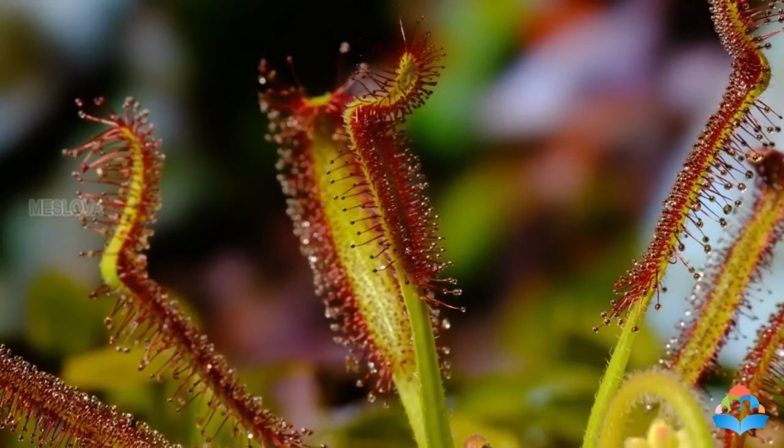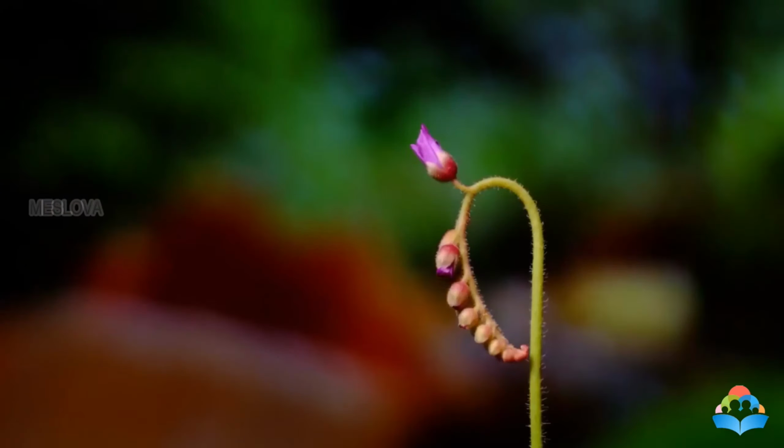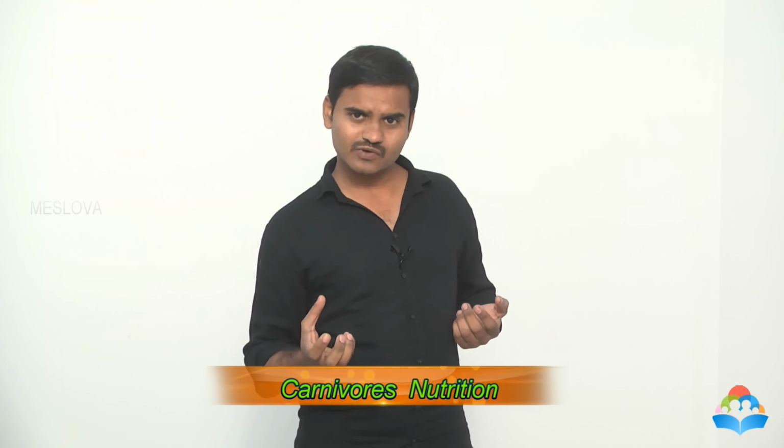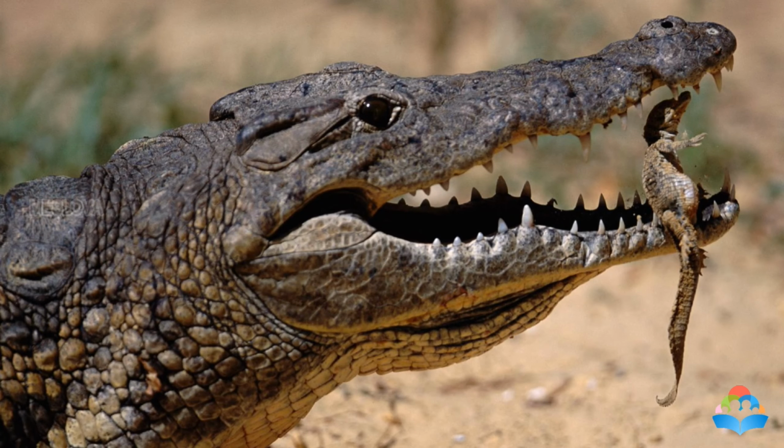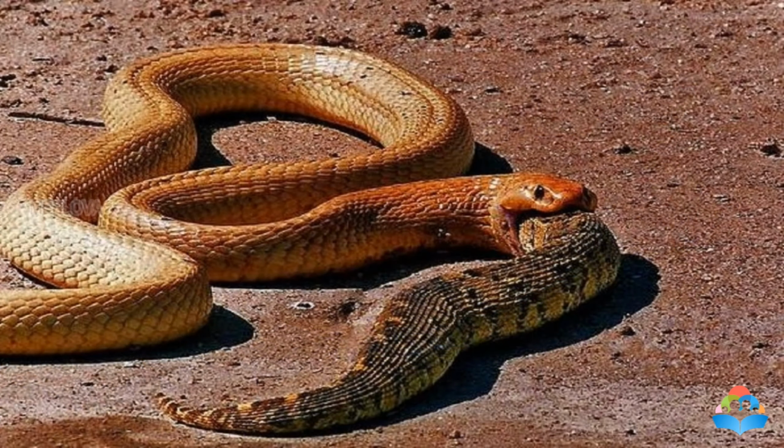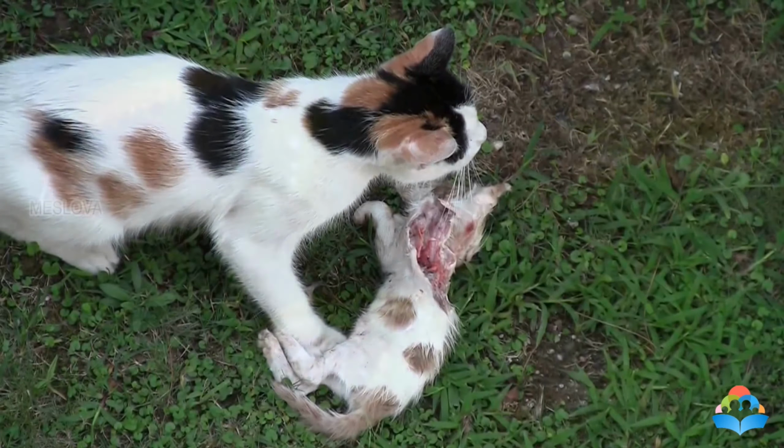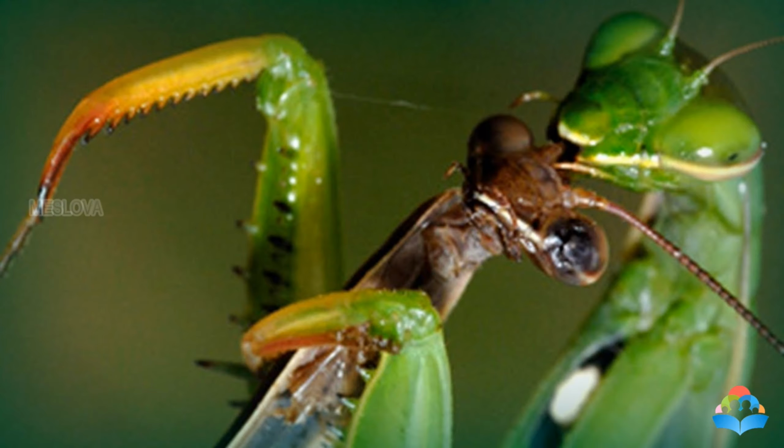They get nourished through this mechanism. Hence, this pattern of nutrition is called carnivorous nutrition. Certain carnivores also eat the same type of species. For example, crocodiles eat their own babies. Snakes like the king cobra eat their own babies. Certain cats also eat their own babies, and insects like the praying mantis and certain spiders also eat their own species. This type of feeding is called cannibalism.